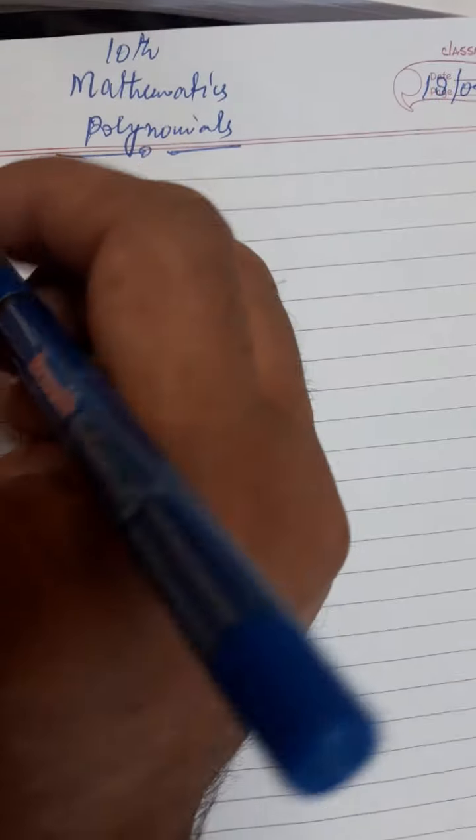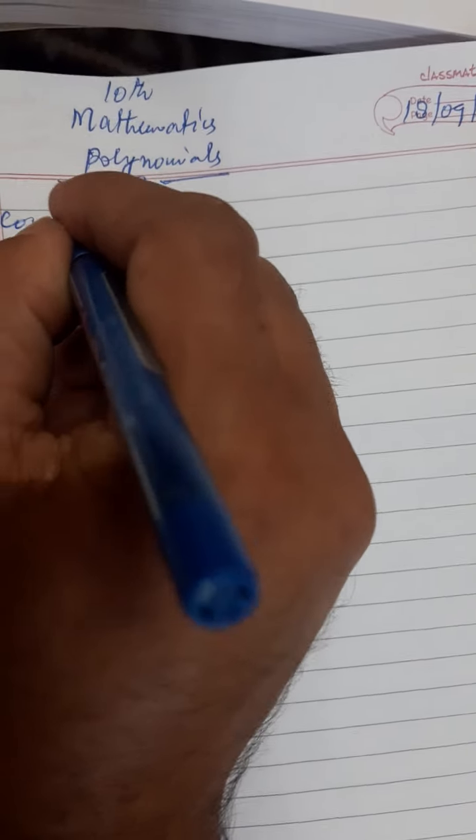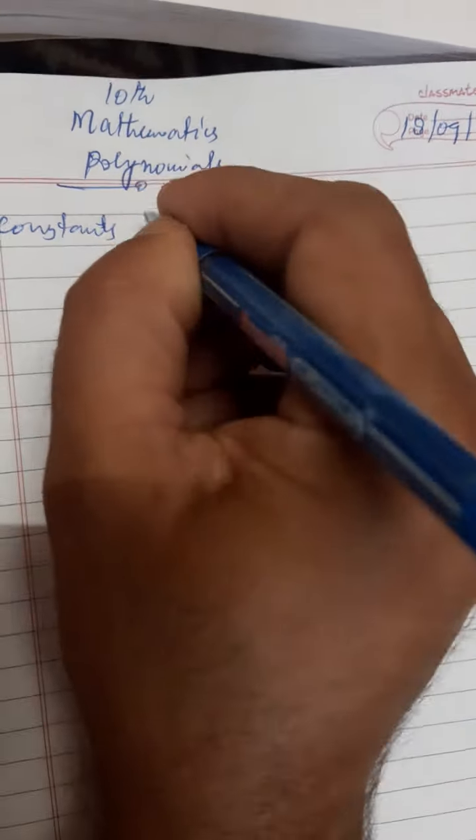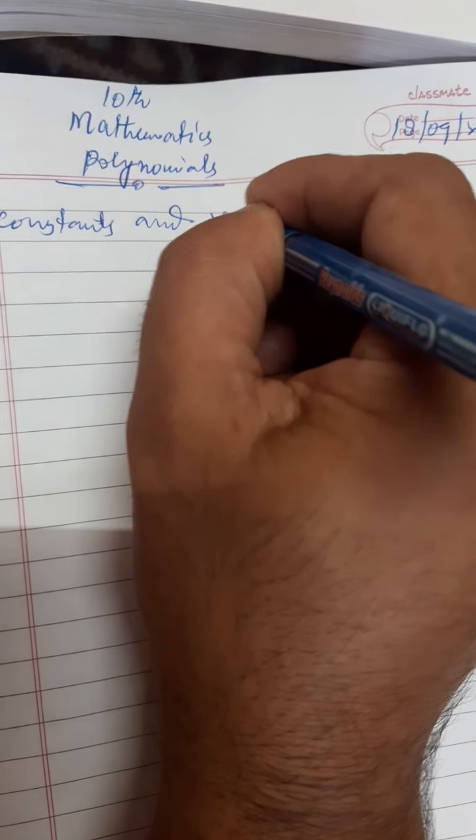Today is the new chapter of class 10th mathematics, known as polynomials. Dear students, before going through polynomials, you must know what constants and variables are.